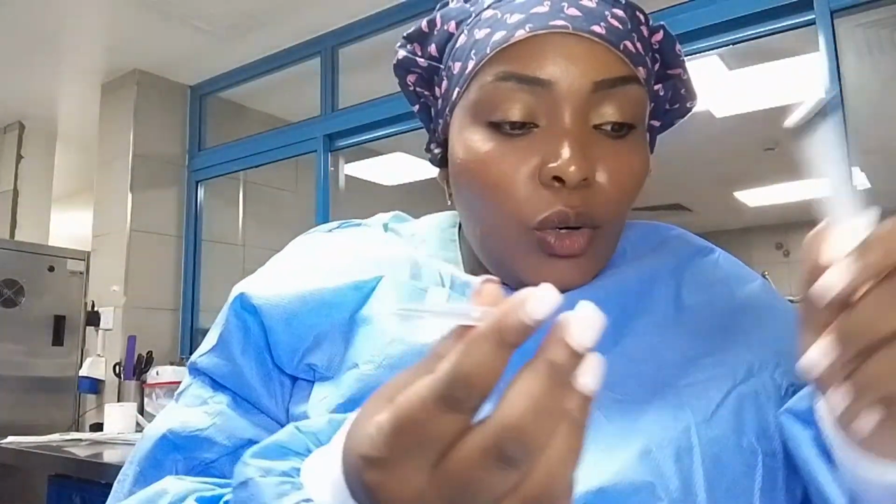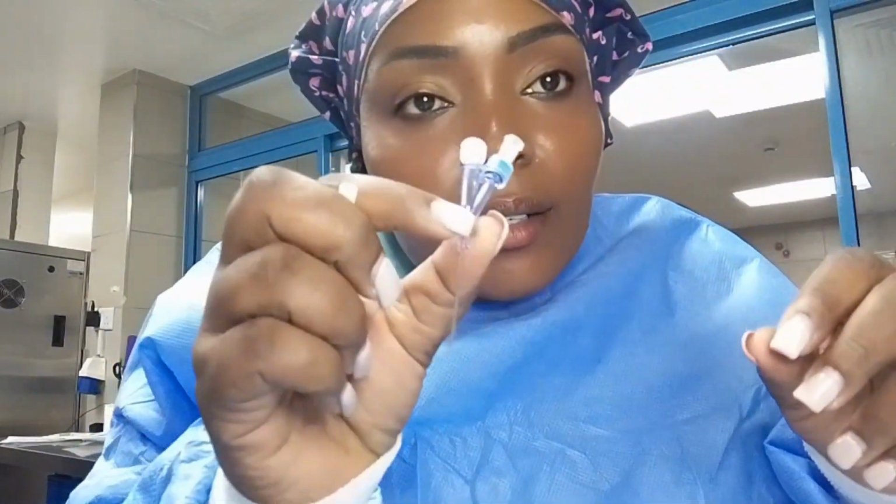This is a syringe with a needle. We call this the finder needle. Then you connect it to a normal needle and a syringe. I hope you can see how the finder needle looks.